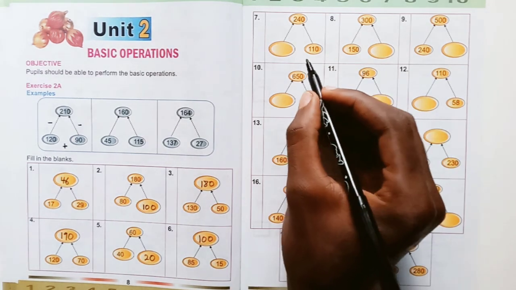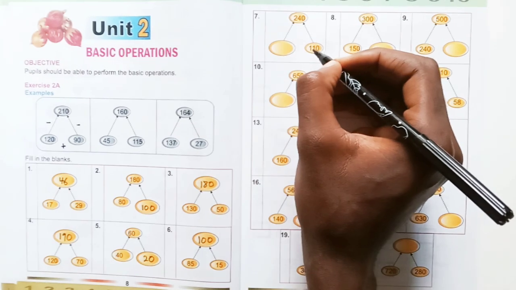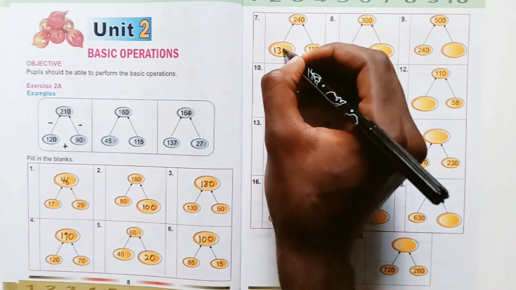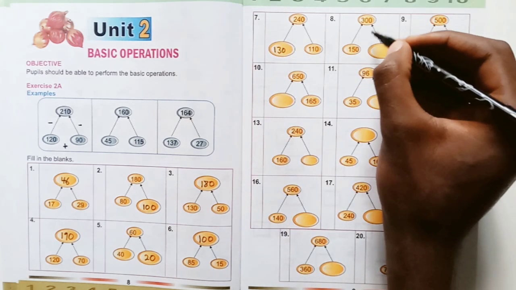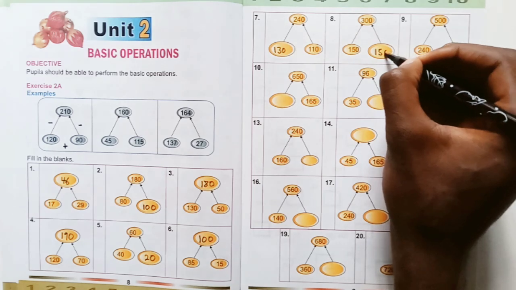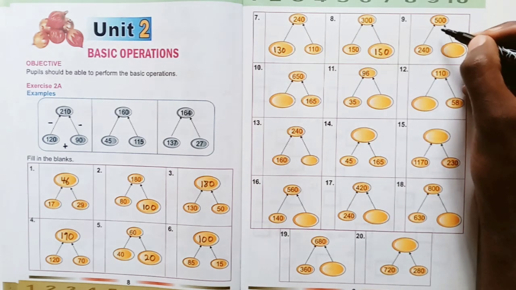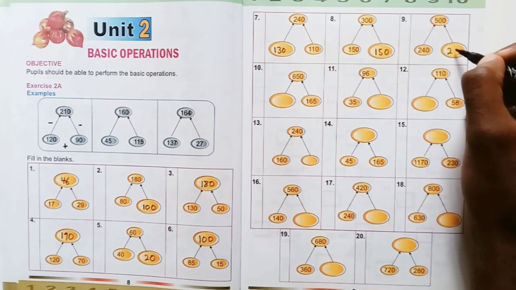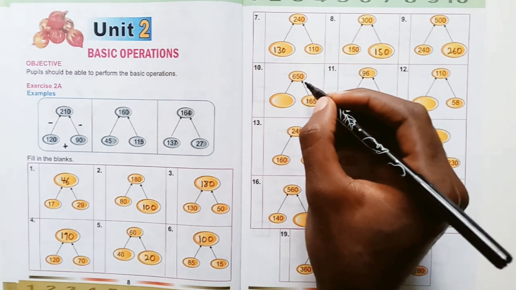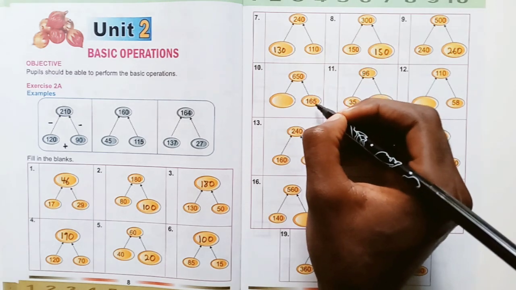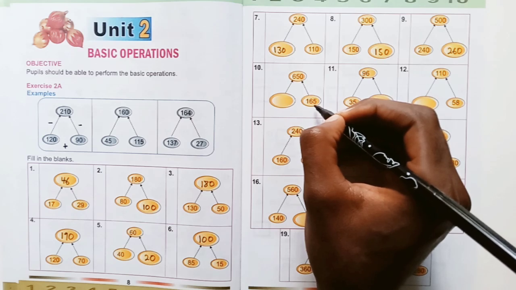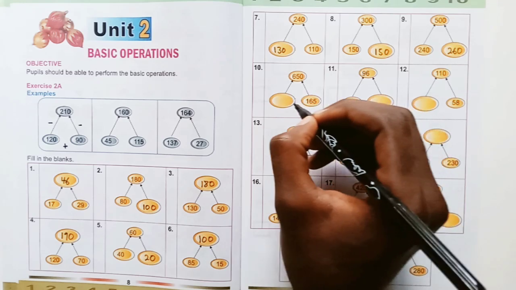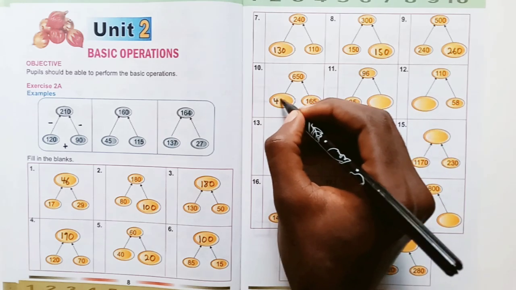In this case, this will be 240 minus 110, which is 130. This one will be 300 minus 150, which is 150. This one will be 500 minus 240, which will give us 260. This one will be 650 minus 165, which will give us 485.